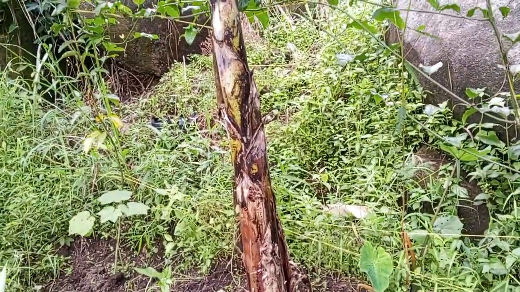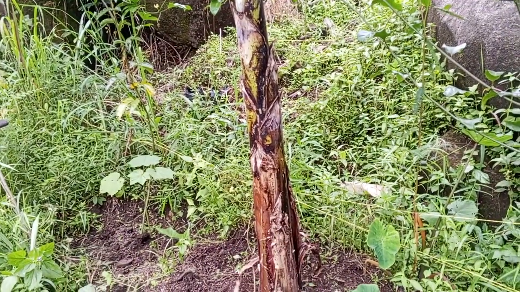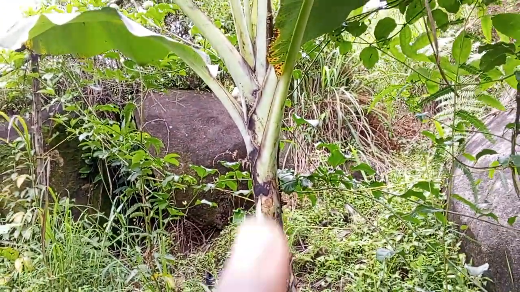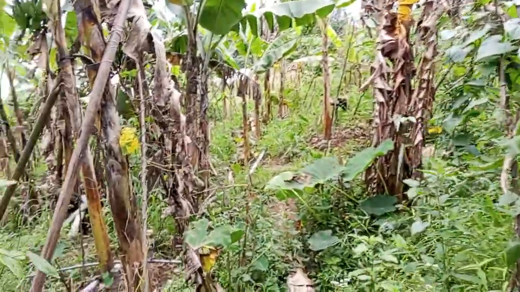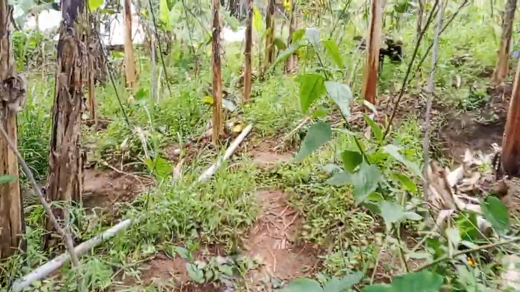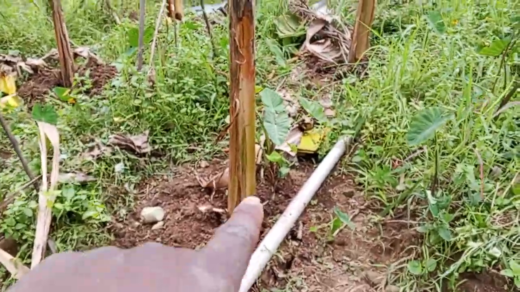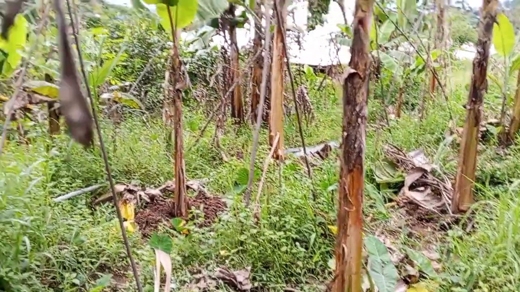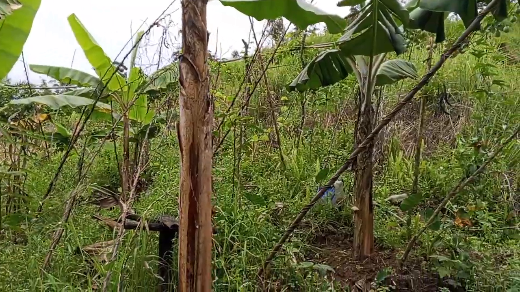Then when we come to a younger plant that is still growing like this, we have to apply nitrogen, that is urine. Either we apply urine or we apply urea under. Those are the ones that we apply urea to, the young plants that are still growing. When you apply urea, it will help them to grow up healthily. These are the sizes that I'm going to apply urea or urine under, so that it will help them to grow very powerfully.